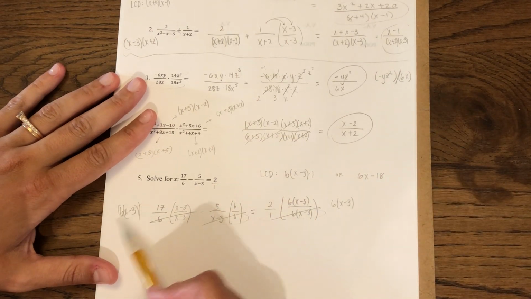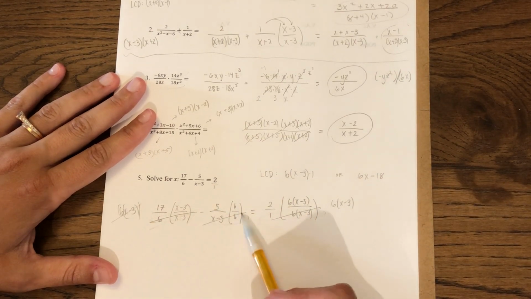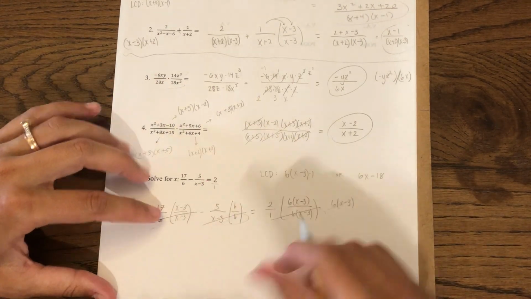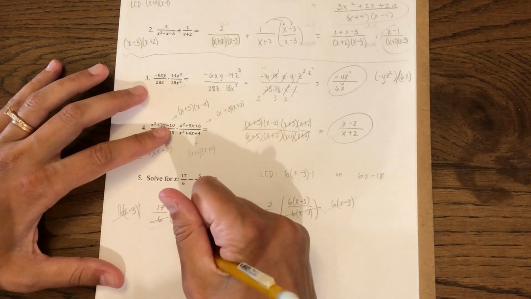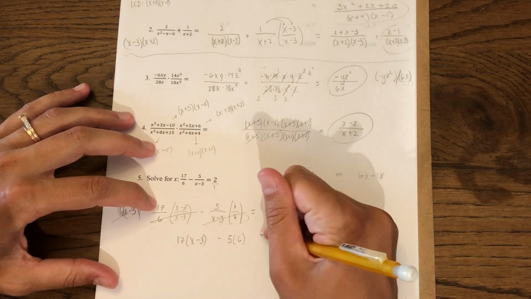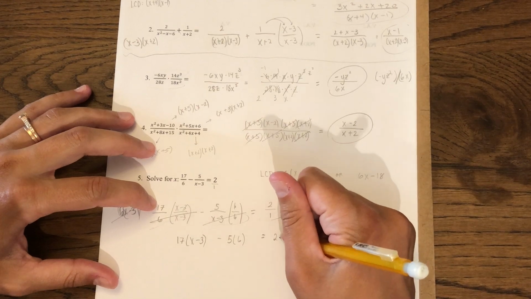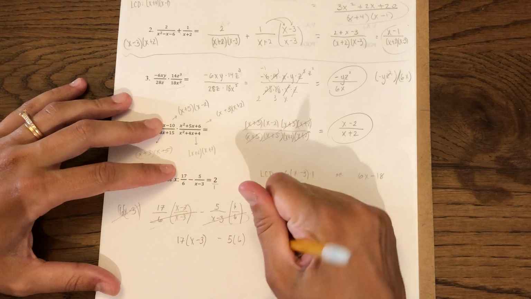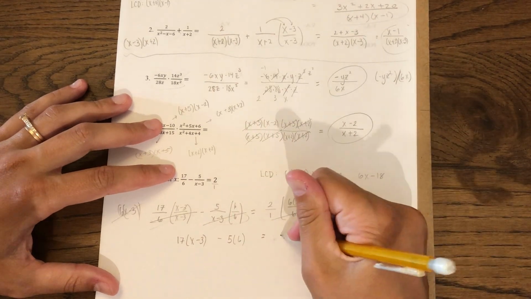But if we multiplied, this would cancel with that, it would also cancel with that, and it would also cancel with that one. Anyway, so when we cancel out all the denominators, that's 17 times x minus 3 minus 5 times 6 equals 2 times 6 times x minus 3, or just 12.